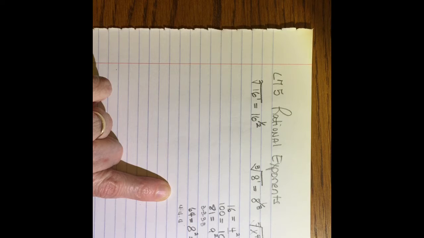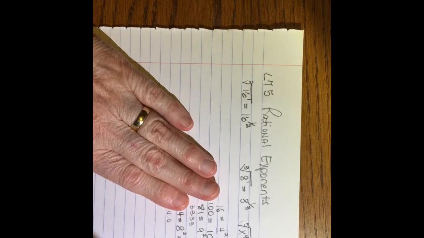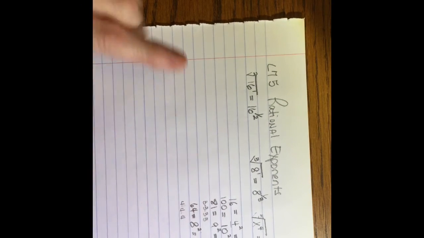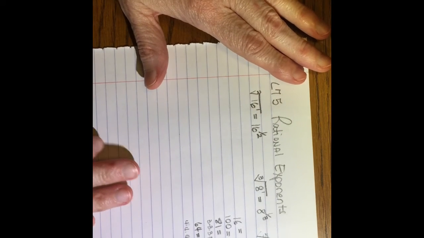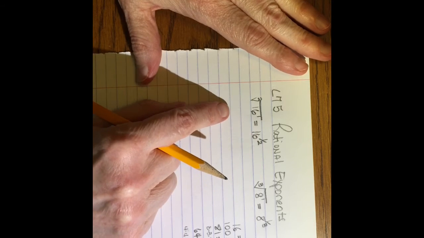I've got 3 2's, so that's my 8 squared. And then I've also got 1, 2, 3, 4, 5, 6 2's, so it's 2 to the 6. I've got 6 2's. So keep this handy as you're working some of these. I think it'll make sense to you, because we're going to take it from this format and go to the simplified format.